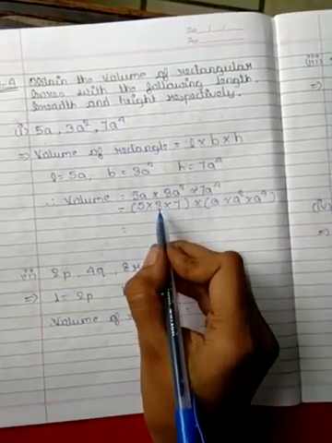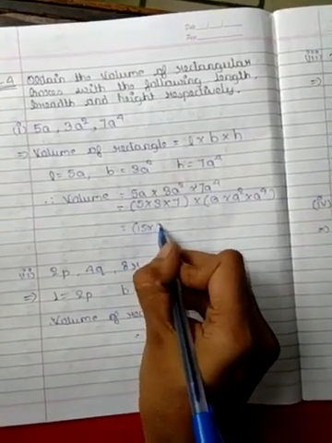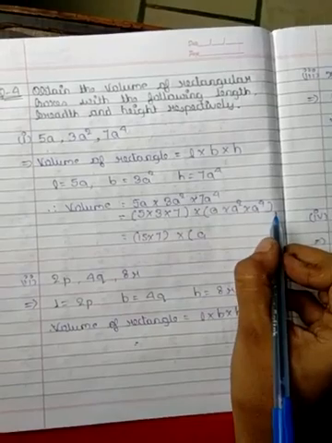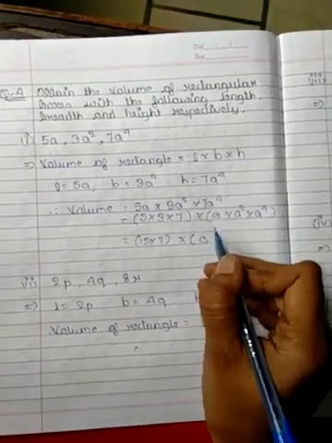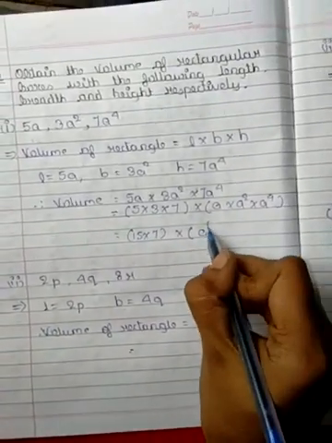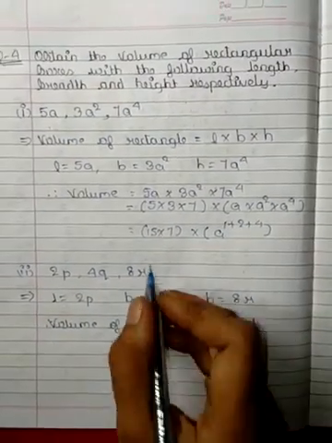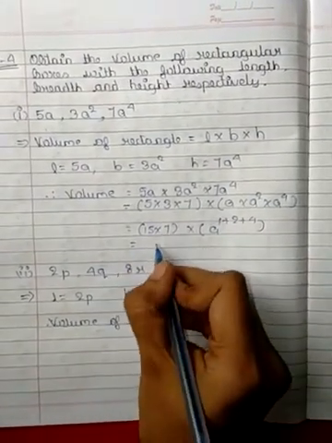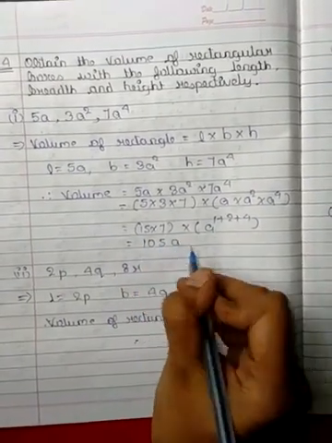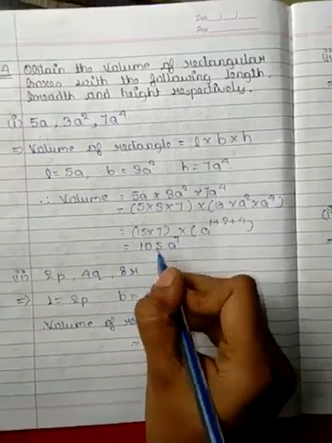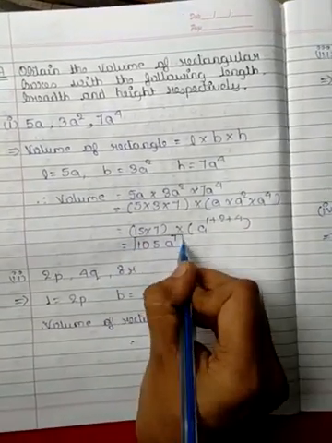So 5 3s are 15. 15 multiplied by 7 multiplied by, what we will do here, the variables are same, so we will add all the powers of this variable, that is 1 plus 2 plus 4. Now 15 multiplied by 7 is 105, and a raised to 4 plus 2 plus 1, that is 7. So our answer is 105 a raised to 7.